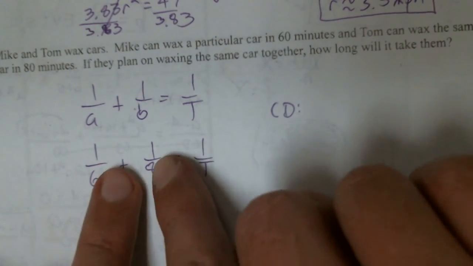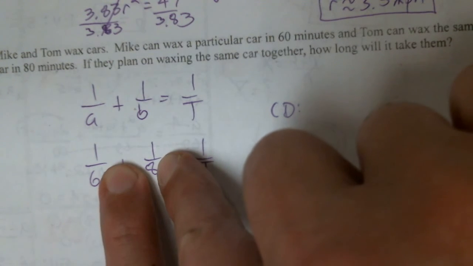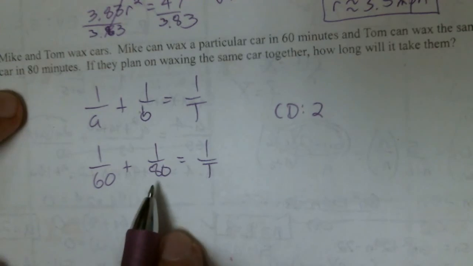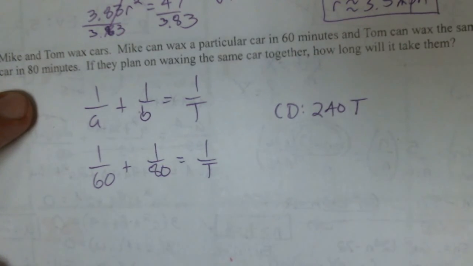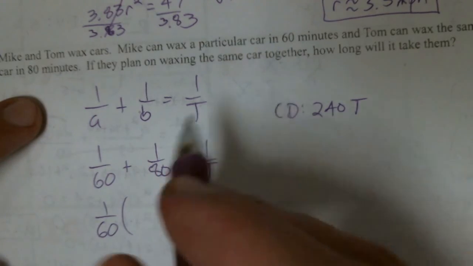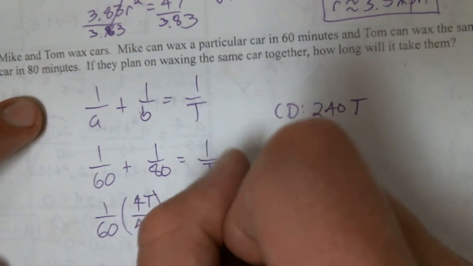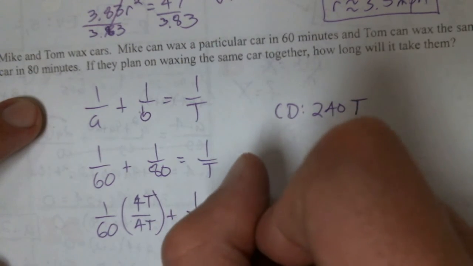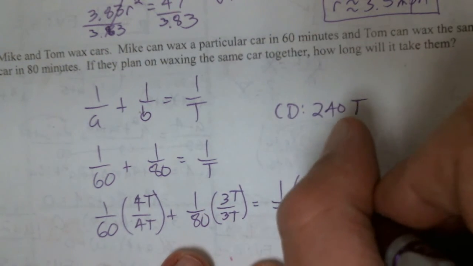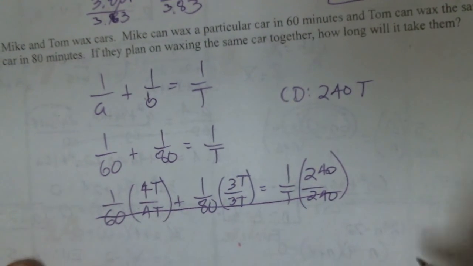Okay, when I see something like this, imagine that the zeros aren't there. What's the common denominator of 6 and 8? I just did this before the video. We said that was 24, right? And then I have the t, so my common denominator is 24, but there's a 0 there. So it's 240t, which means the 1 over 60 needs a what? That needs a 4t over 4t. The 1 over 80 needs a 3t over 3t. And the 1 over t needs a 240 over 240. Okay, common denominators scratch out.